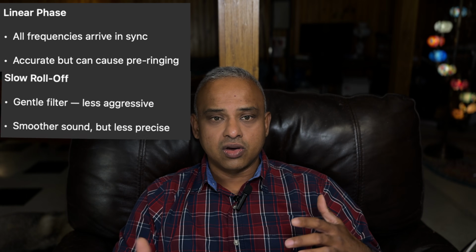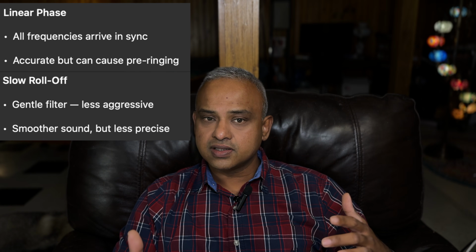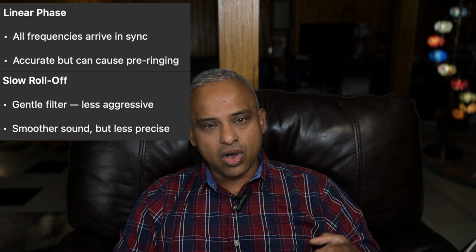The ringing is still symmetrical, pre and post, but it's significantly less than the fast roll-off version. How it sounds: often described as a more musical or relaxed version of the sharp filter, it takes the clinical edge off, offering a smoother presentation while maintaining good imaging.